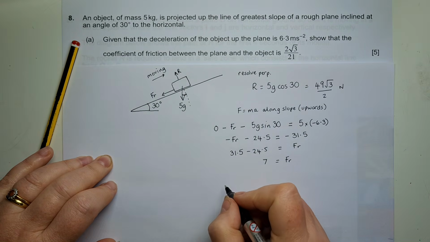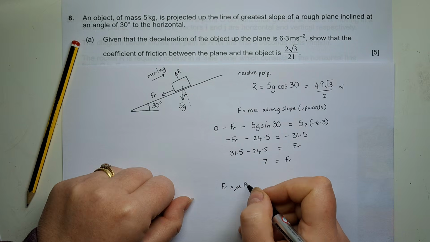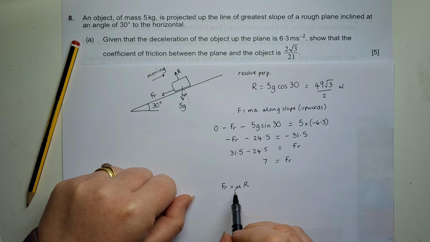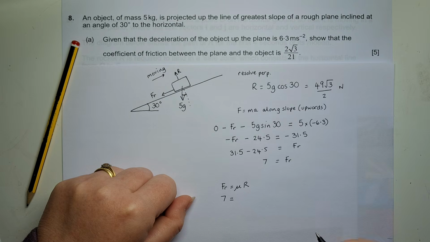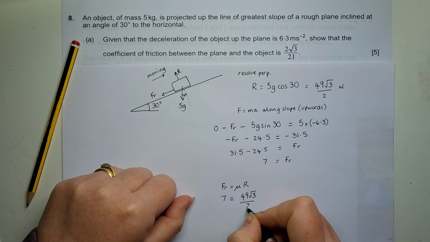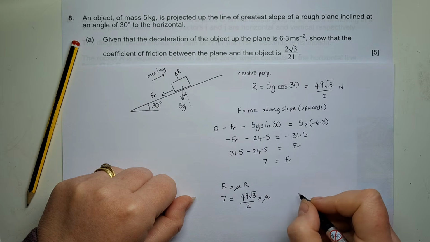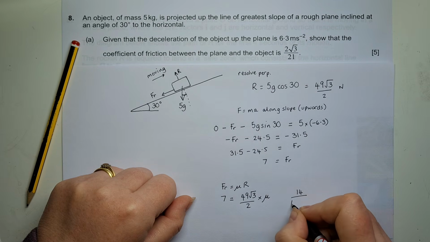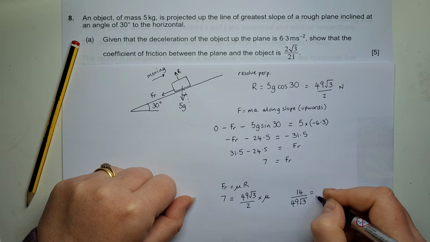And then all we need to do then is finish by using friction is mu times reaction. That's when you're at your maximum friction, and you're always at your maximum friction when you're moving. So we're perfectly okay to put in 7 equals 49 root 3 over 2 multiplied by mu. Bring the 2 up. Take the 49 root 3 down.